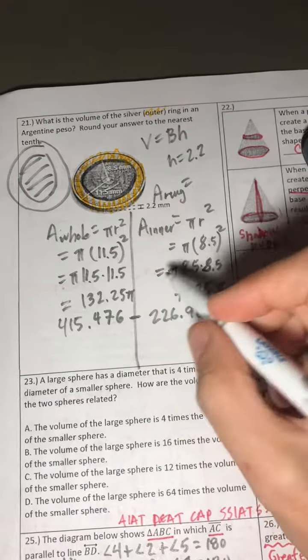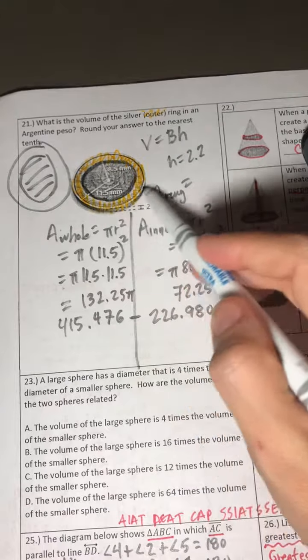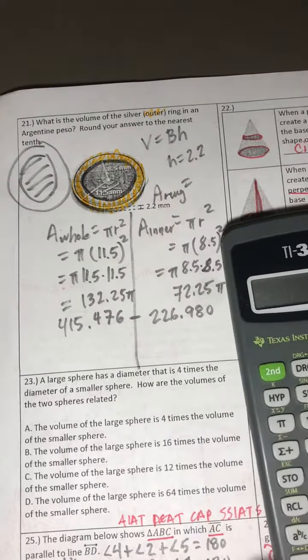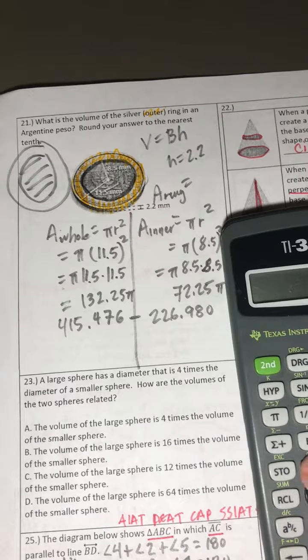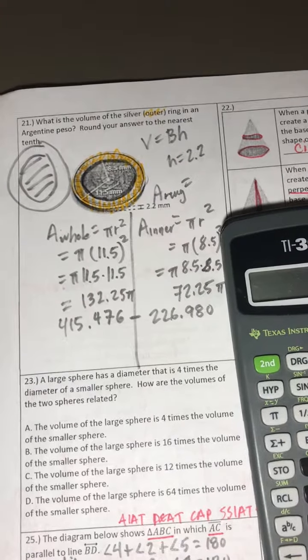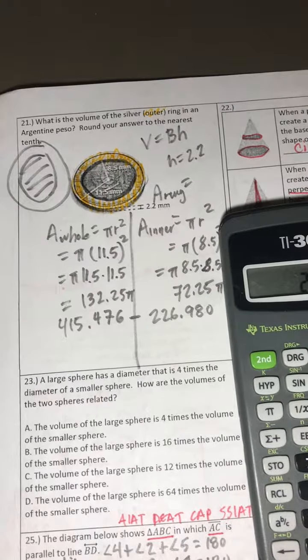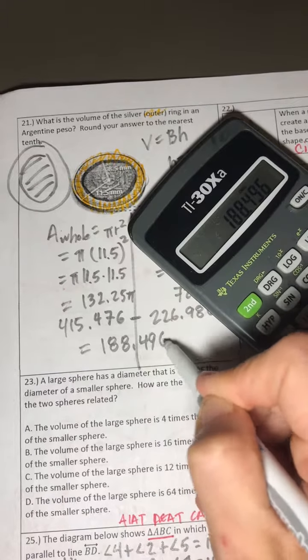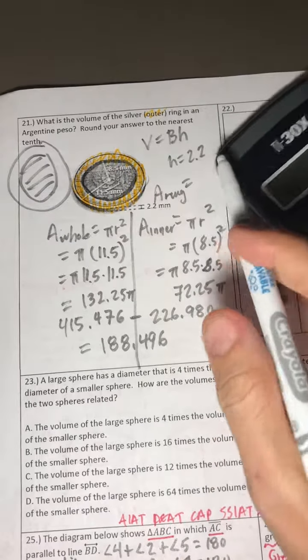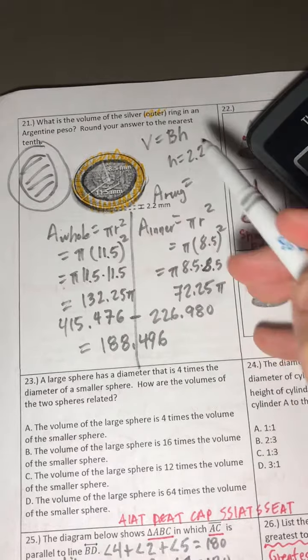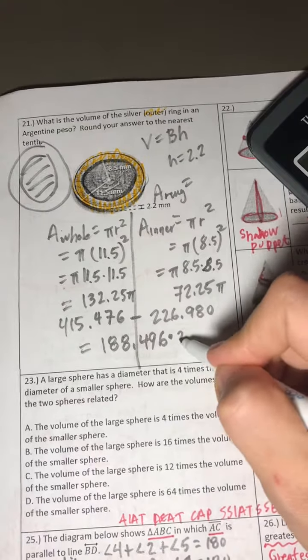And again, I'm going to subtract to figure out what would be the area of the outside ring. All right, and so I get 188.496.